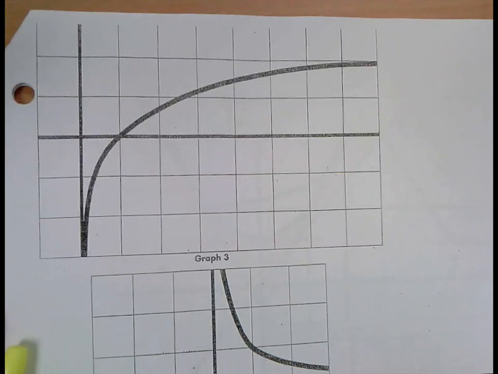So we're going to use those ideas for these next ones. We have 7 minutes. We need to get through these so you know what's going on.